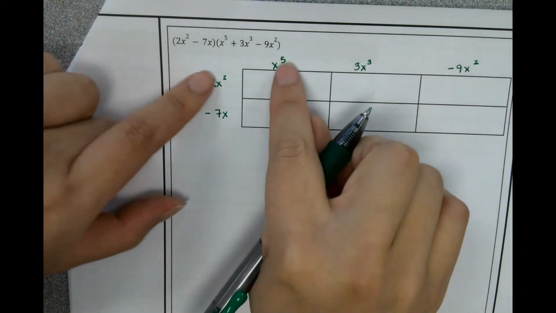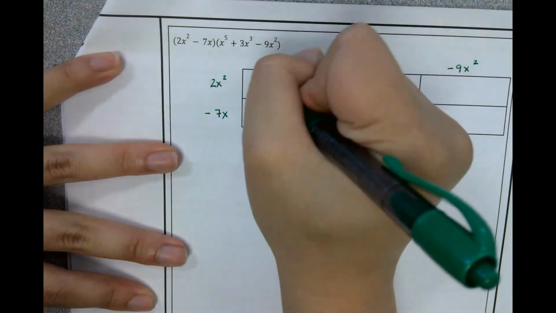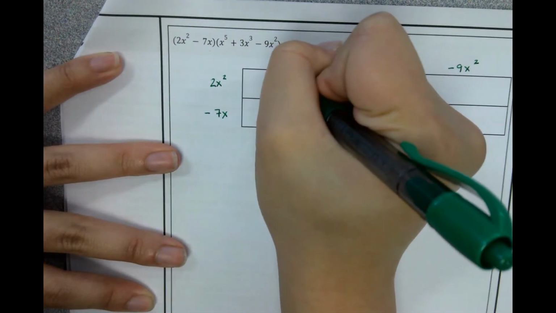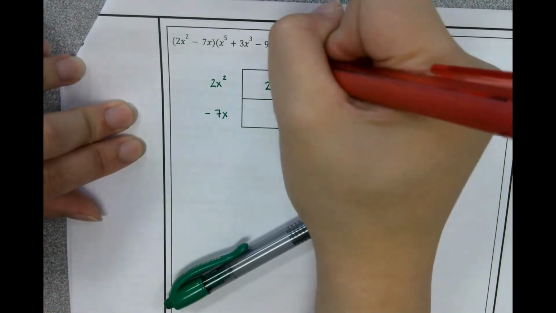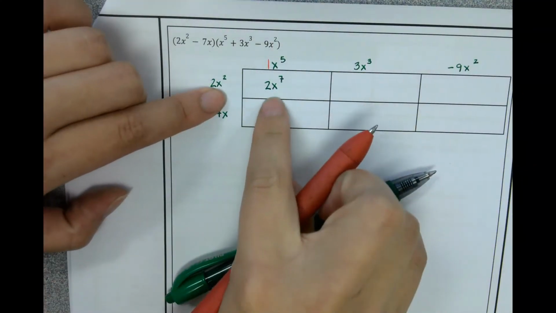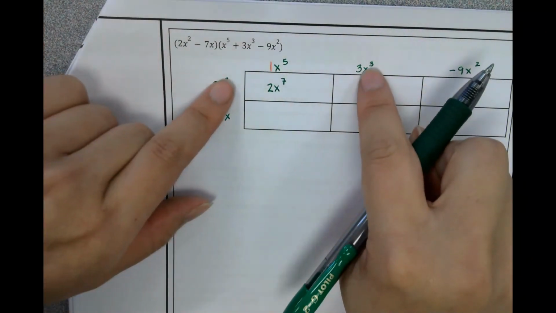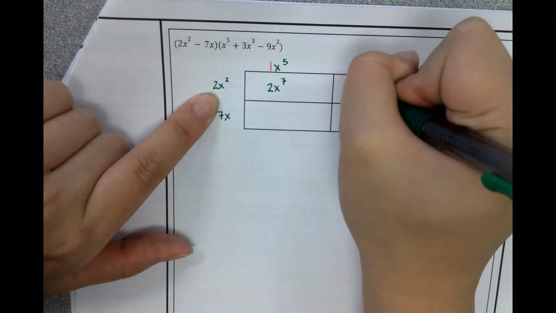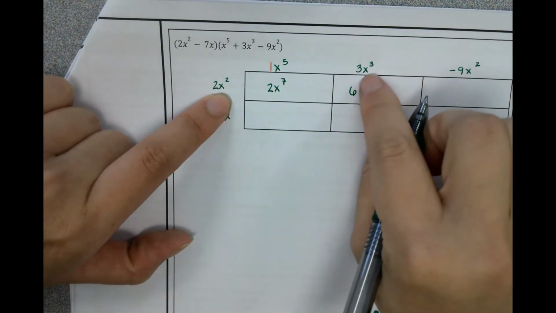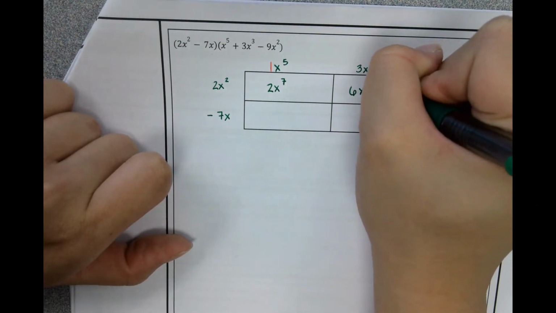Okay, so first box here is 2x squared times x to the 5th. This gives me 2x to the 7th. Right, so it's 2 times 1 gives me the 2. X squared times x to the 5th gives me x to the 7th. Okay, then the next one here. So 2 times 3 gives me 6. X squared times x to the 3rd, I add my exponents. This gives me x to the 5th.